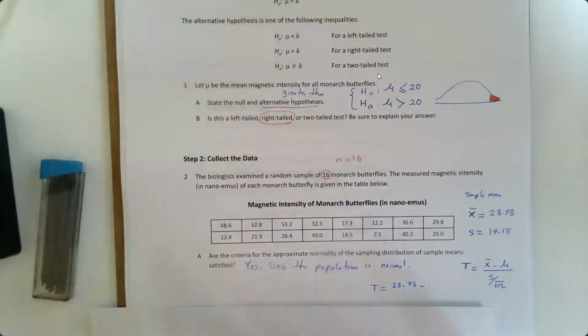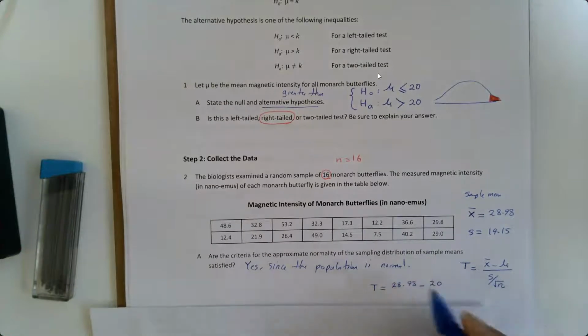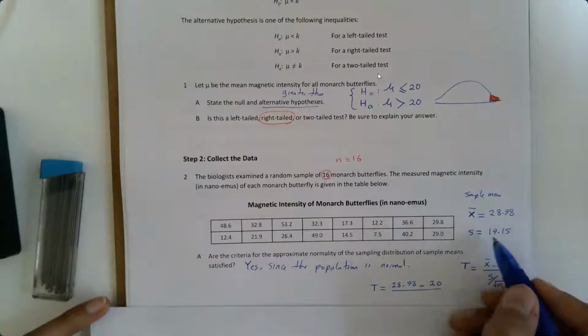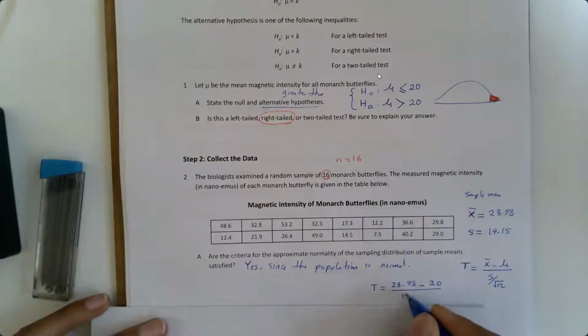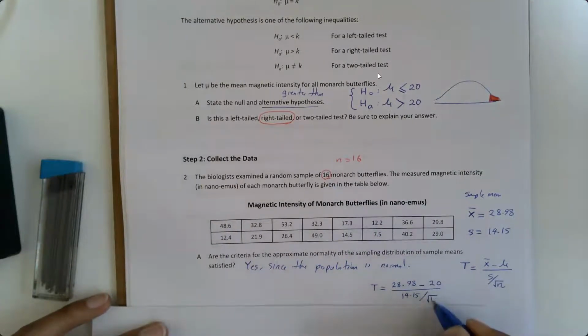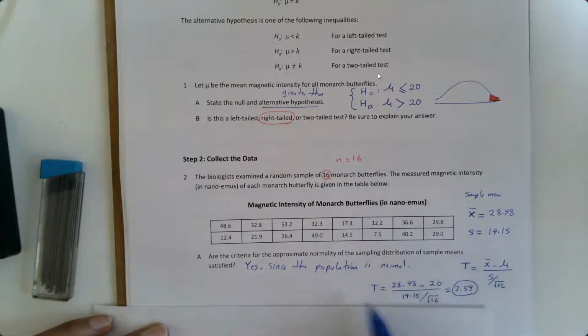Our mean from the previous page is 20, divided by S. S, we calculated S. S is 14.15 divided by square root of N. N is 16. So square root of 16. If we use our calculator, we get 2.54 as our T. This is your test statistic.